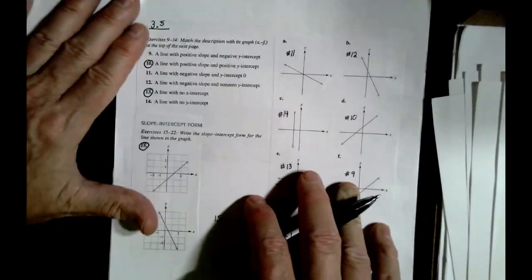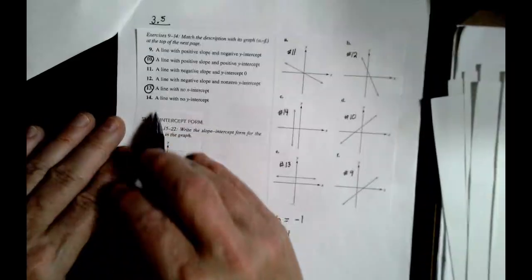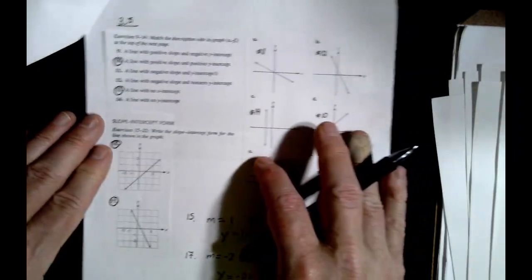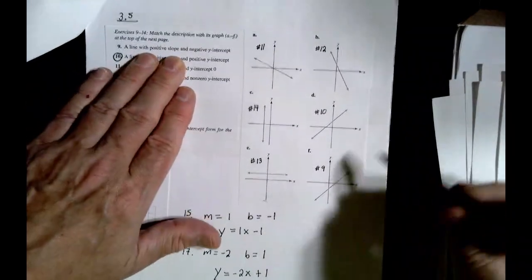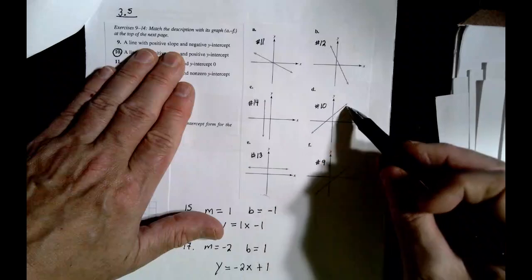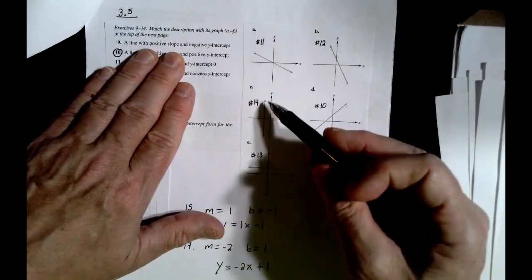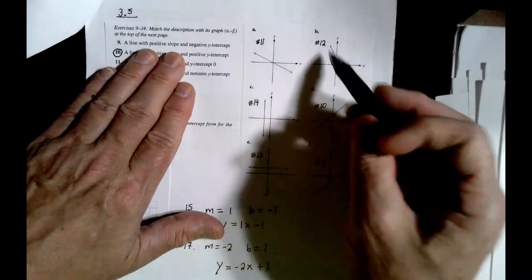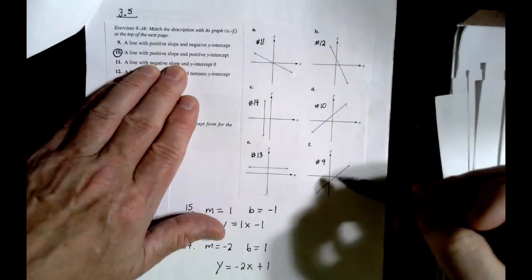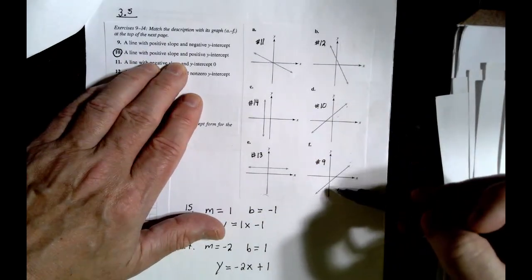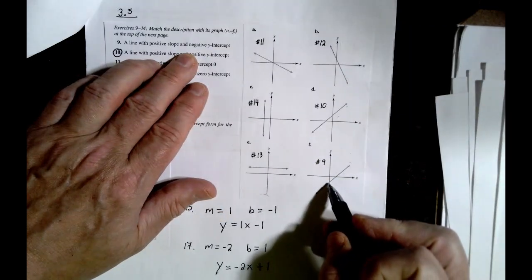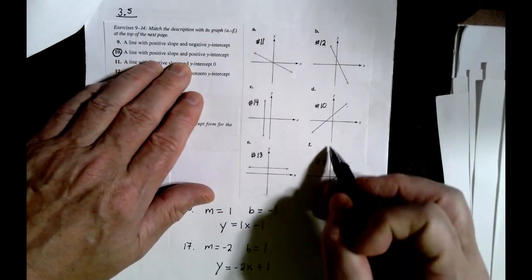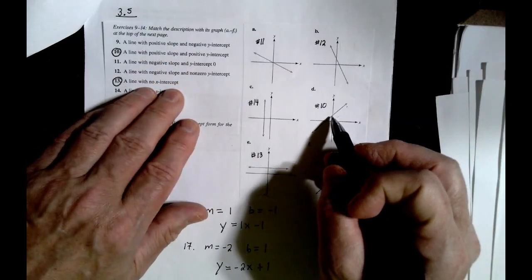Okay, so the first one says match the description 9 through 14 with the graph A through F. So a line with positive slope. Well, which ones have positive slope? This one and this one. All the other ones are either 0 or undefined or negative slope. So it's either 9 or 10. 9 or 10 are the only two with positive slope. And negative y-intercept. Here's your y-intercept, it's negative, so that's number 9. This is positive y-intercept, that's your number 10.